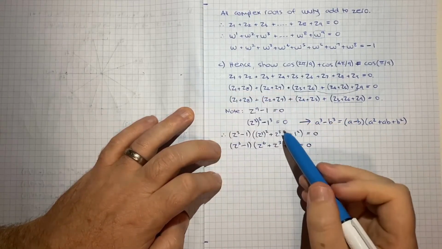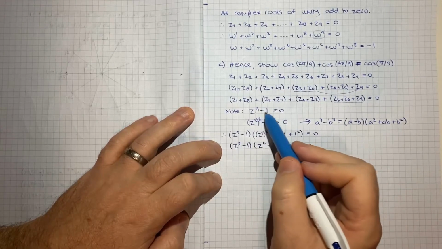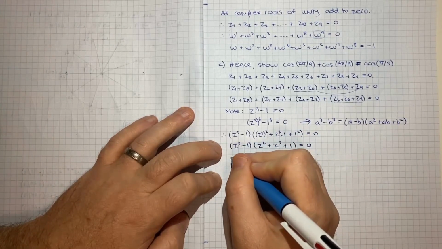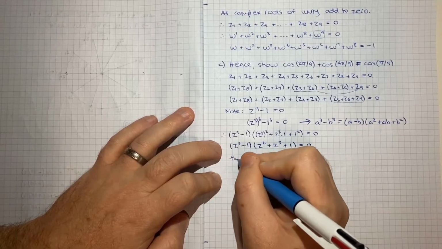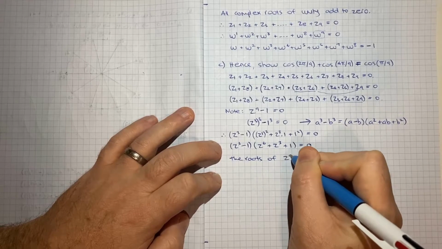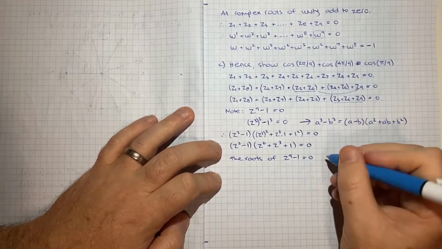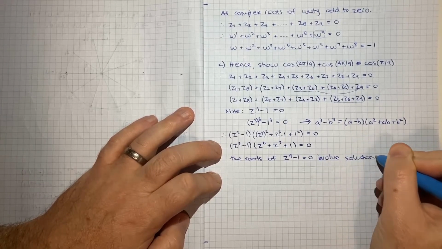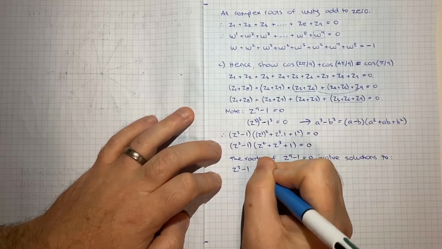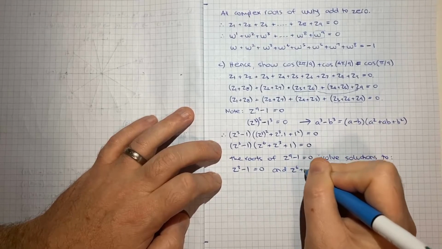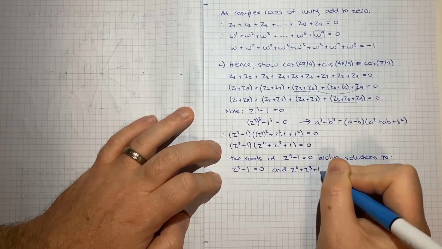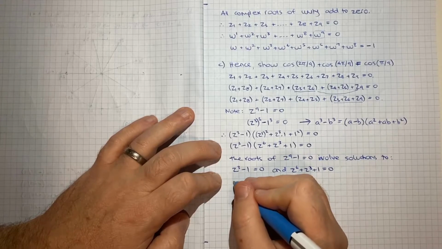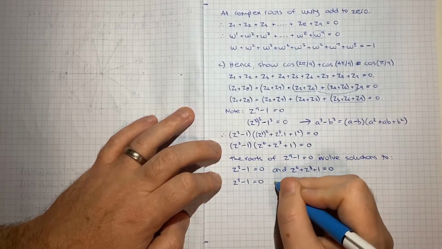So really what we know is that our complex roots of unity, all of these roots, are essentially the roots of Z to the 9 minus 1 equals 0. What we can say is those roots involve solutions to Z cubed minus 1 equals 0 and Z to the 6 plus Z cubed plus 1 equals 0. So what we can then note is that Z cubed minus 1 equals 0 are the cubed roots of unity.